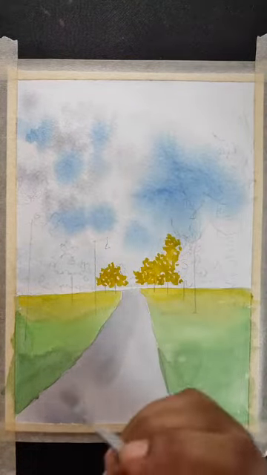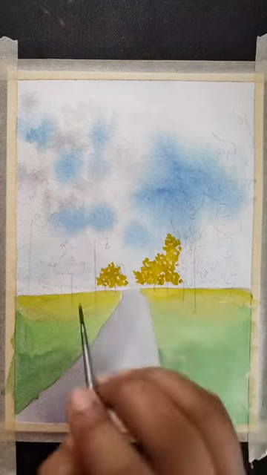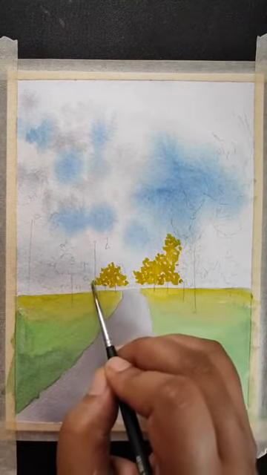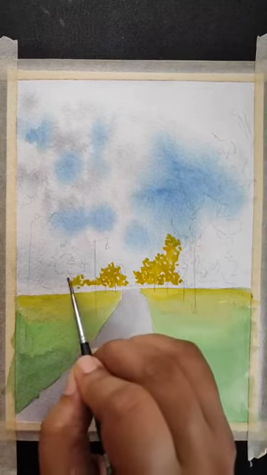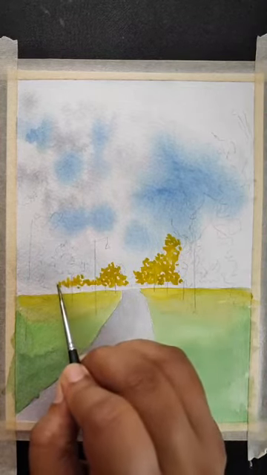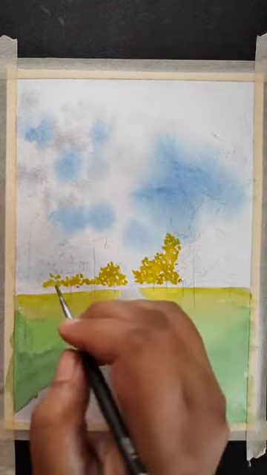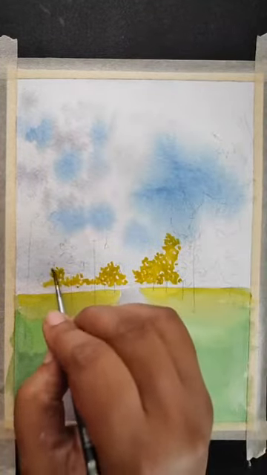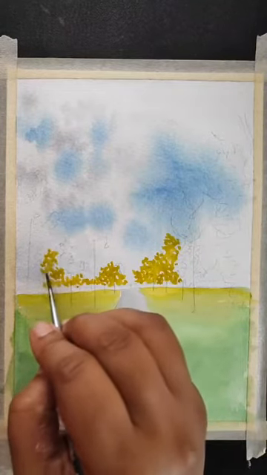Okay. All right, so we got these trees in. Now there is some lighter yellow here, so I'm going to just leave it for now. The base of all these trees is also yellow, so I'm going to put in dashes everywhere. Dashes and blobs of little yellow. Going higher into the trees here.